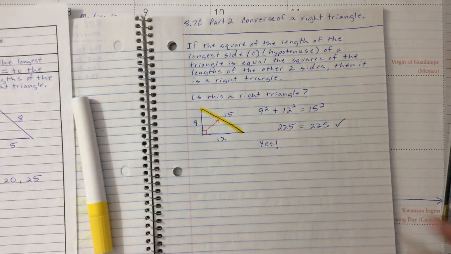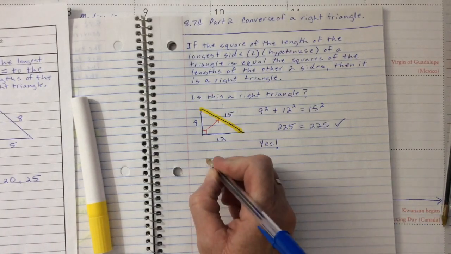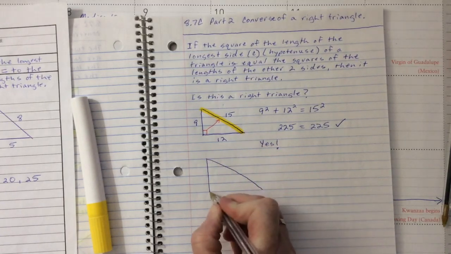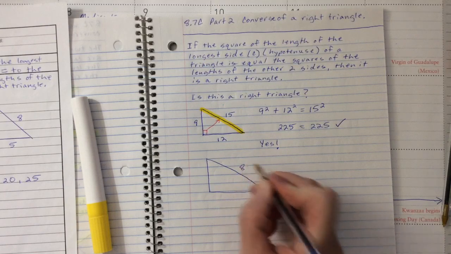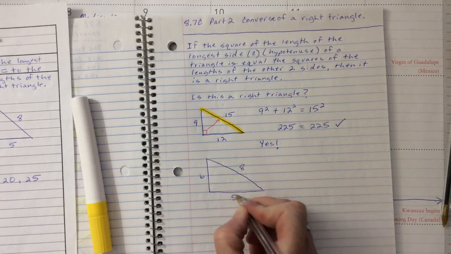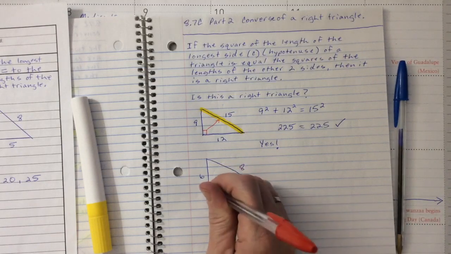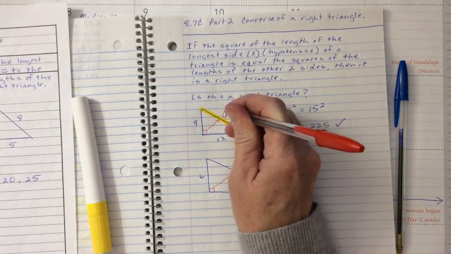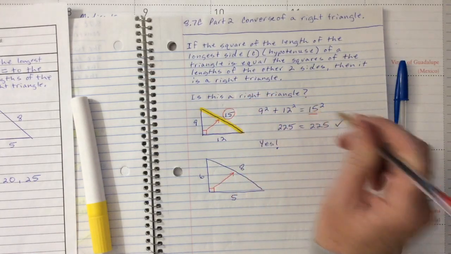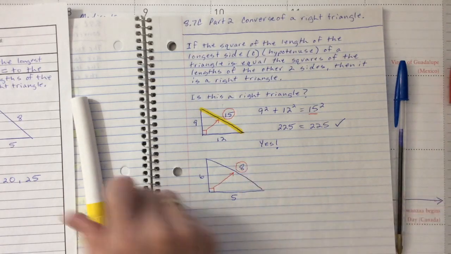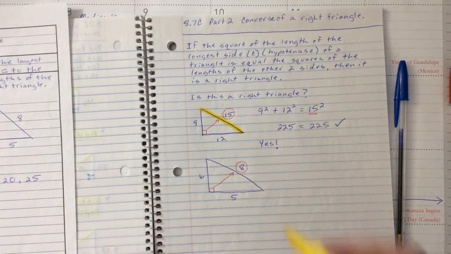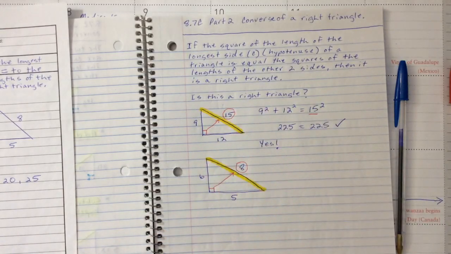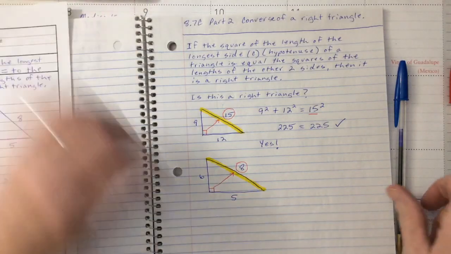Let's do another one. Let's say you have this triangle. And let's say we have an 8, a 6, and a 5. So first, let's figure out which is the hypotenuse, and just know that the hypotenuse, side C, is always the biggest number. When they give you all three, it's always the biggest. And it's always the one directly across from the right angle. And it's always the one with the longest side that we highlight.